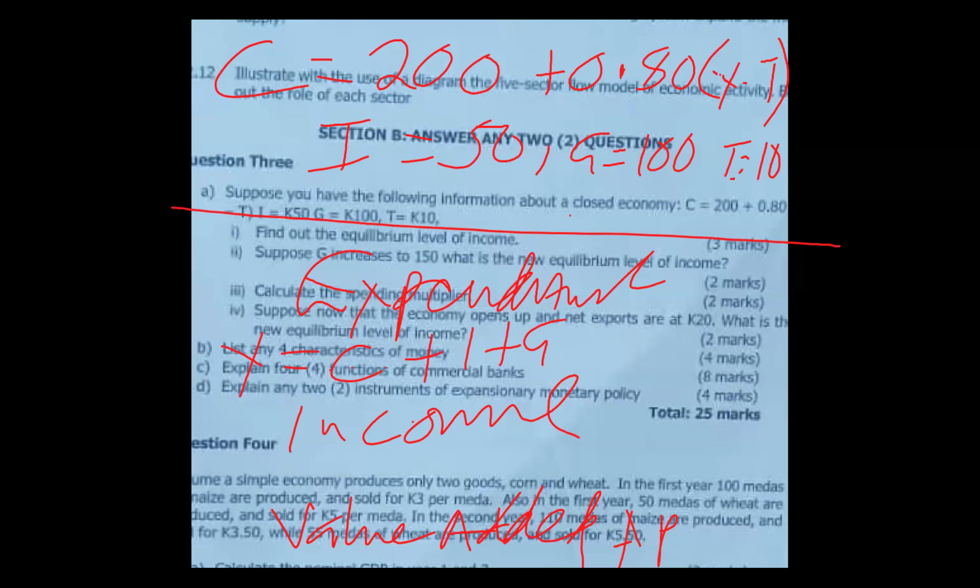And this economy that we have, we are told that it is closed. When you hear that the economy is closed, it simply means it's not trading with other nations. And so if the economy is not trading with other nations, it means they are not importing and not exporting at the same time. So it's just a 3-sector approach.